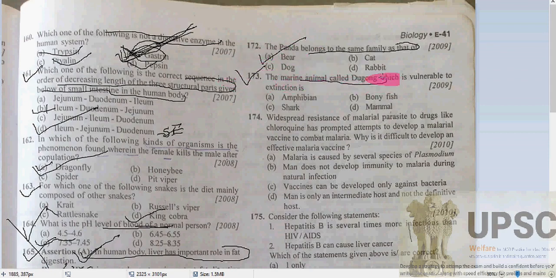Which marine animal is called dugong, which is vulnerable to extinction? As we know, it is a mammal, because the dugong is a large marine mammal, there is no doubt. The dugong has a fusiform body with no dorsal fin or hind limb. Instead, it possesses paddle-like flippers and is heavily dependent on seagrass for subsistence. Dugongs bear one calf at a time after approximately 13 months of gestation. That's right.